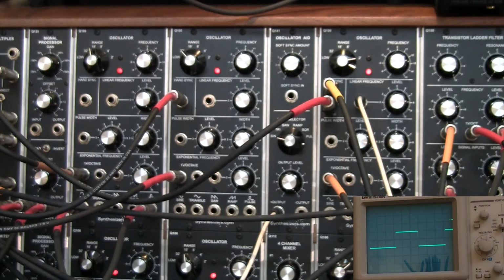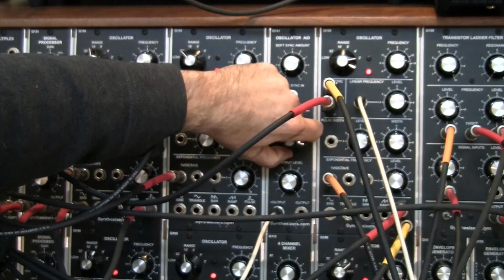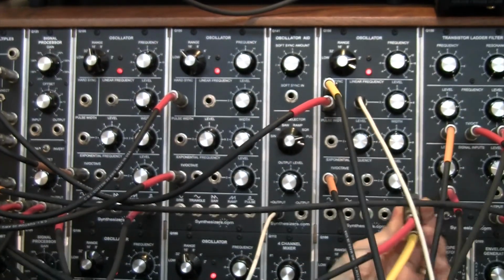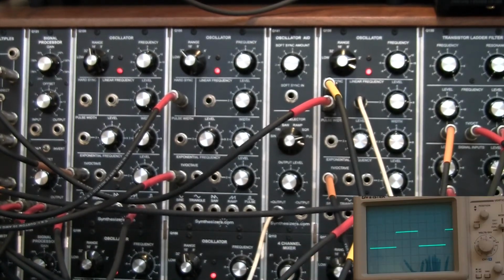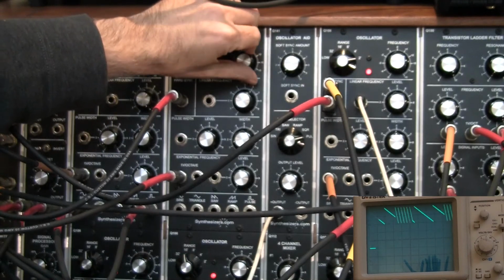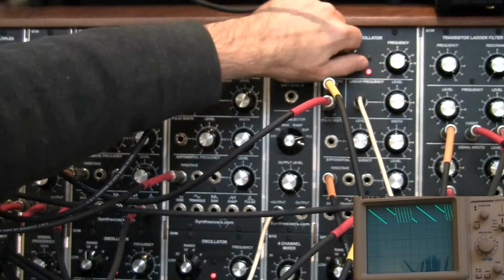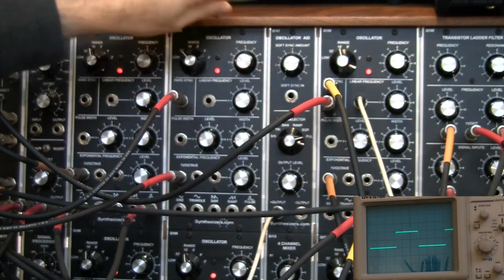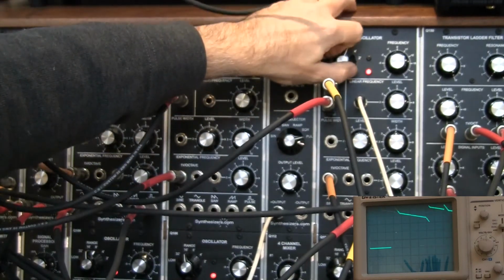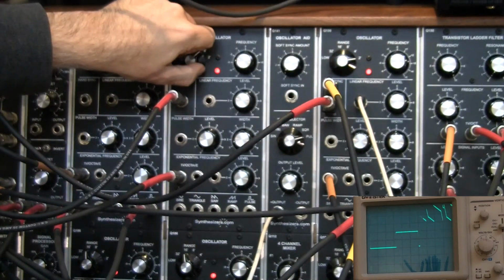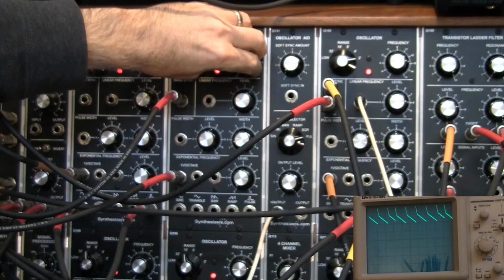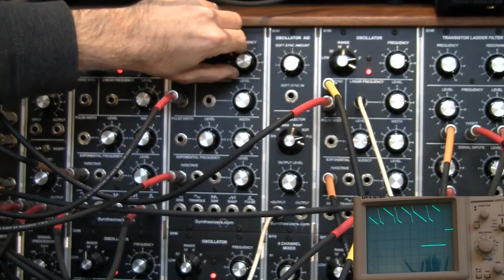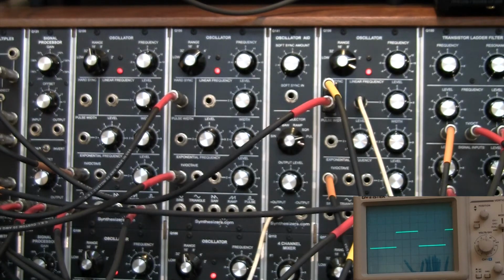Changing the modulation waveform from sine to pulse and the slave from pulse to saw produces even more bizarre waveforms. You can experiment here endlessly.